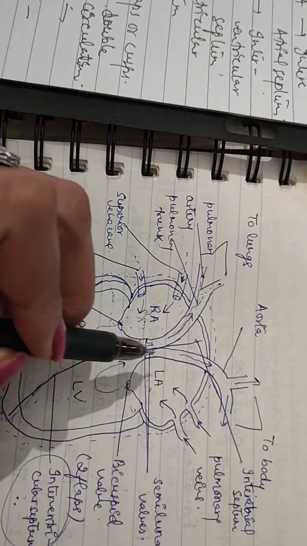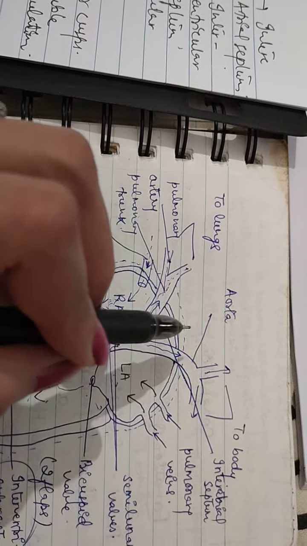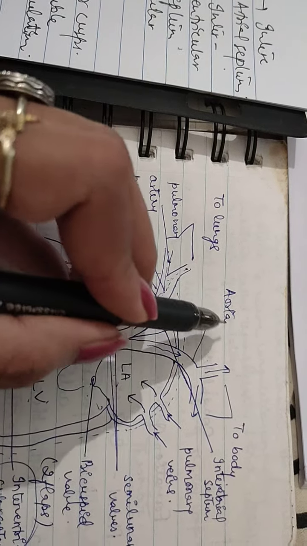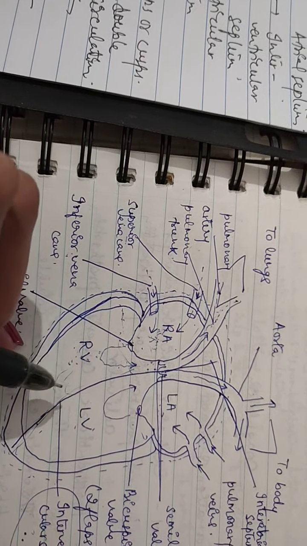So I think you all understand that this is done by the aorta, which transports the blood to all parts of the body except lungs.